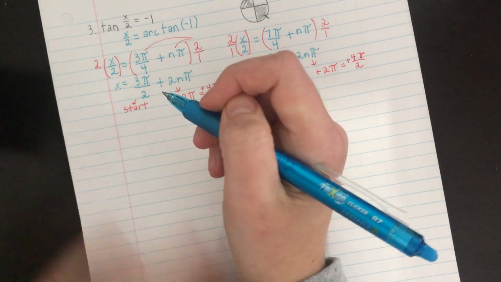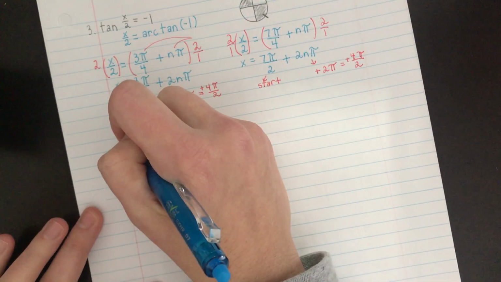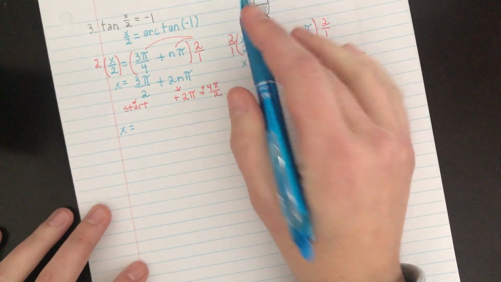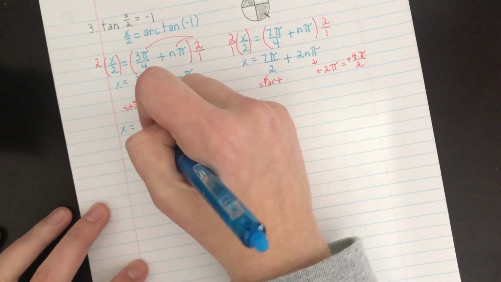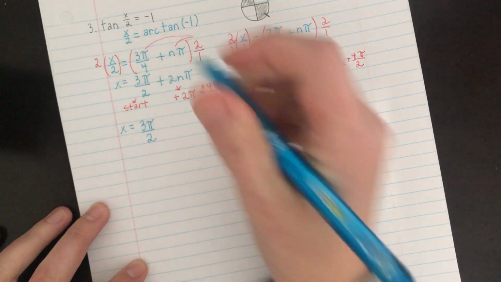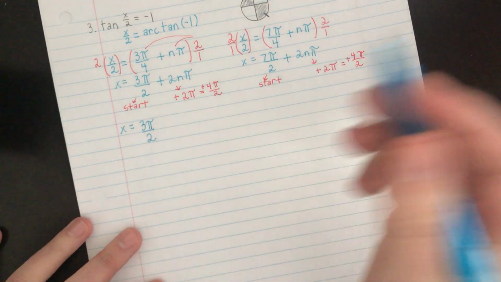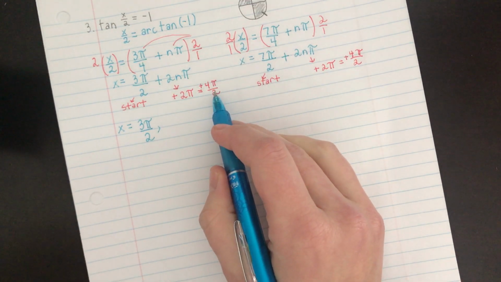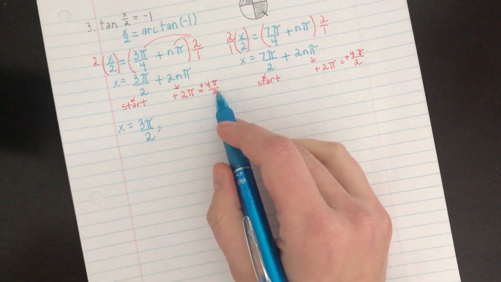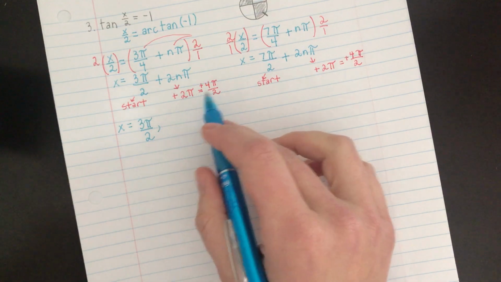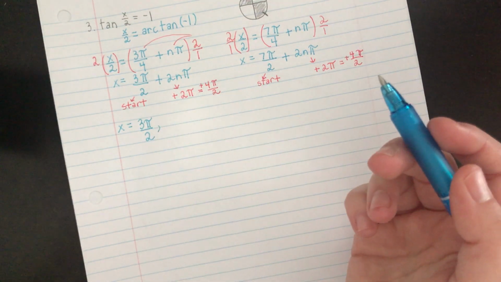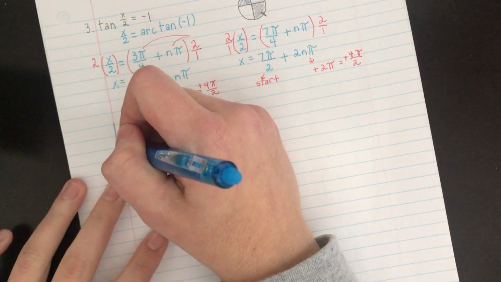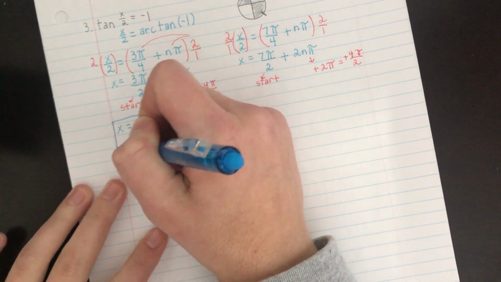So here we have x equals 3 pi over 2, 3 pi over 2 is our start. All right, and then you're going to add 4 pi over 2 to that. Well, y'all, that's right there, that's 2 pi. You don't even need to think about that. If you're going to add 2 pi to anything, obviously other than 0, it's going to be greater than 2 pi. So that's our end list here.